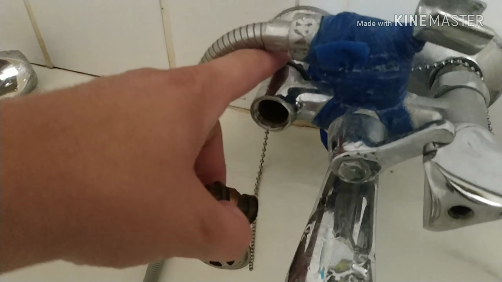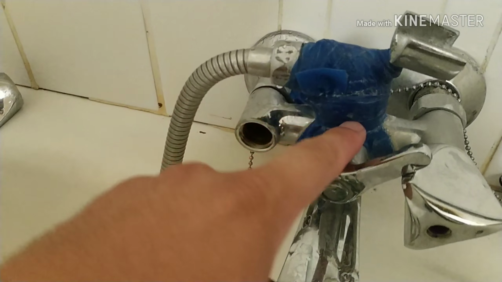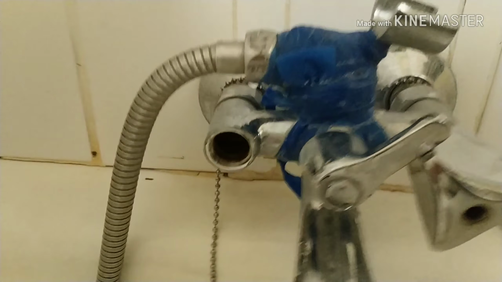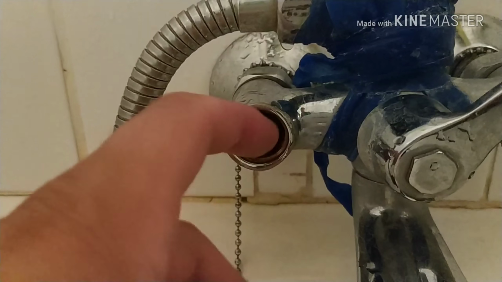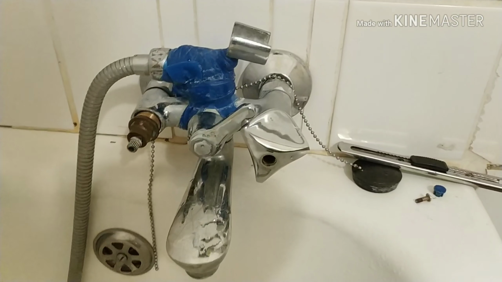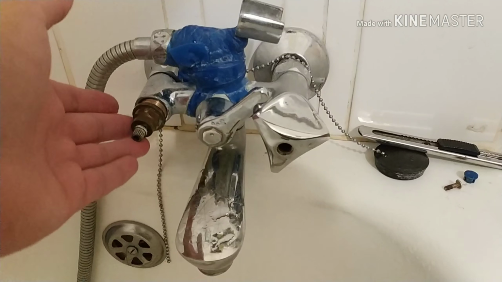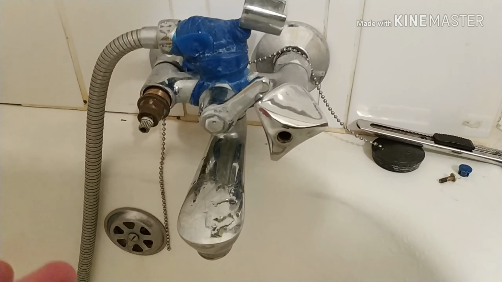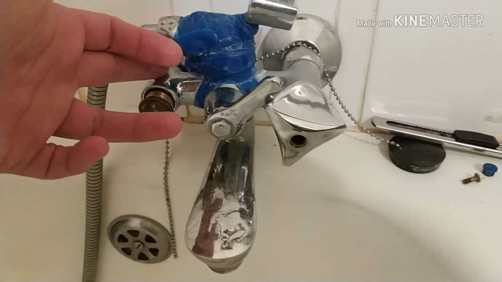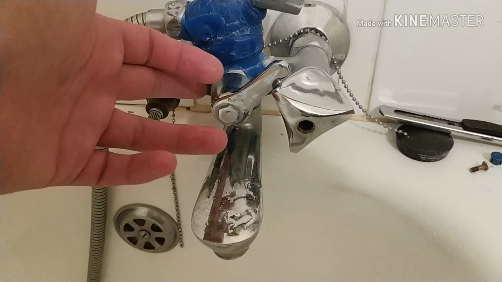The cold water flows from the pipeline here and mixes here with the hot water. And even looking inside, I haven't found any trouble in the water flow. So this theory was also wrong.